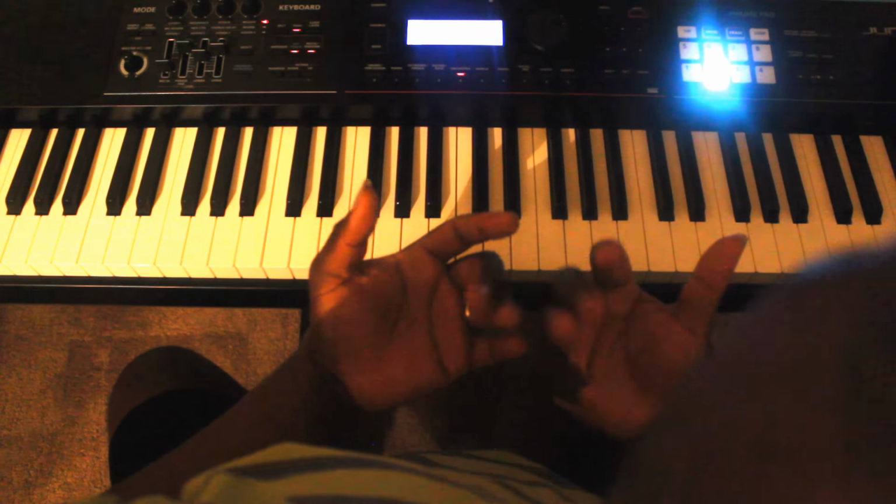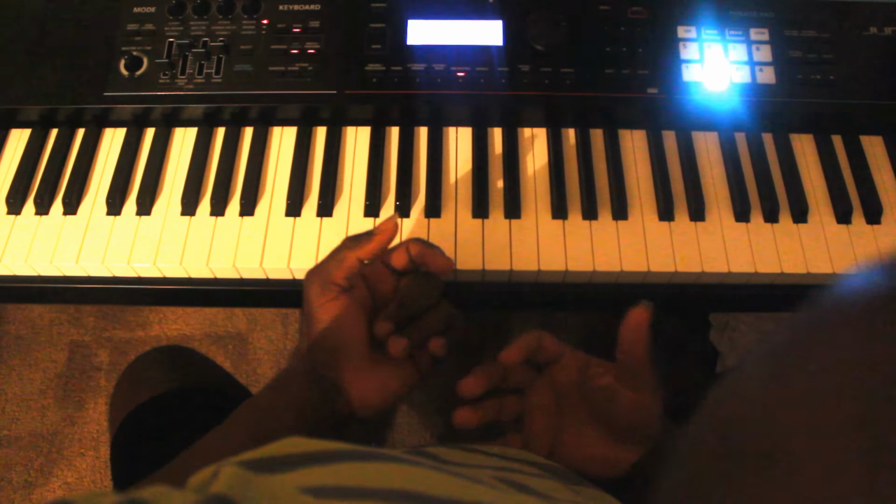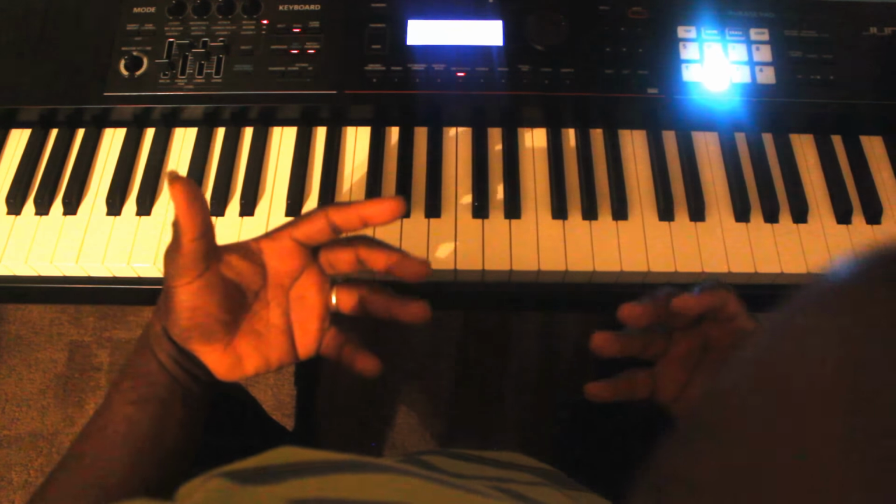You see, there I use a Barry Harris scale of chords just to add movement. And you keep the same feeling, so you don't lose the song.